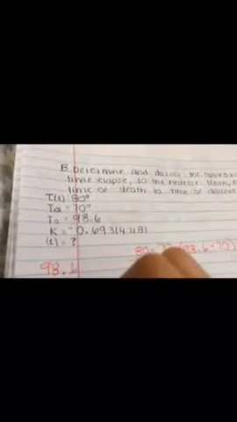So I'm going to do the easy part first. 80 minus 70 is going to equal 10, and then 98.6 minus 70, which should give us 28.6, but let's just make sure. Yeah, 28.6.